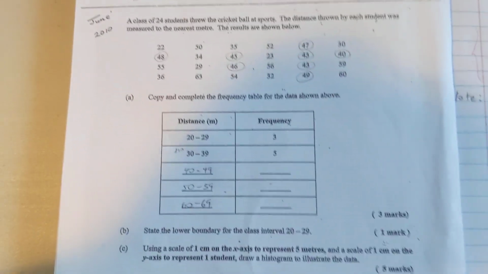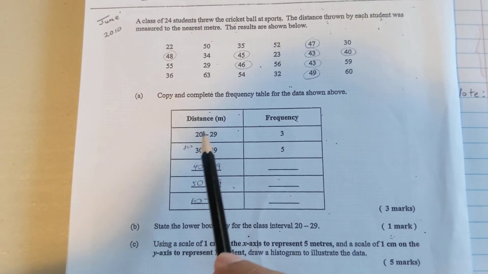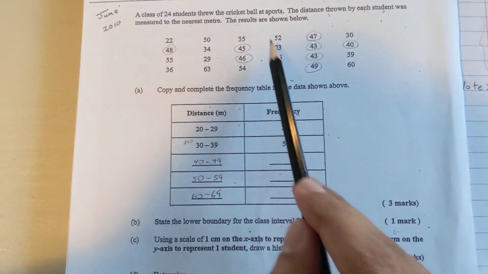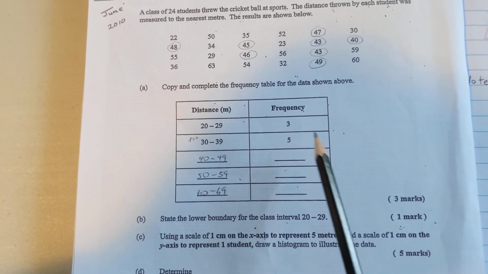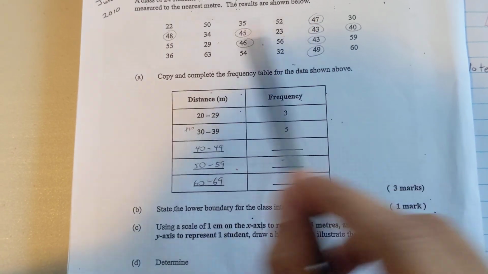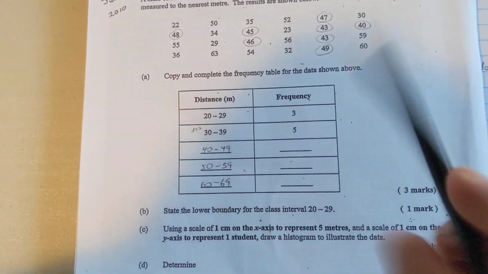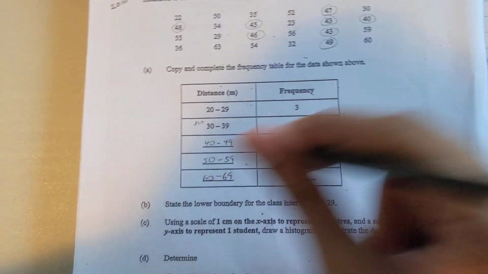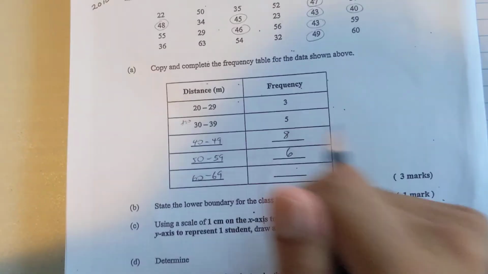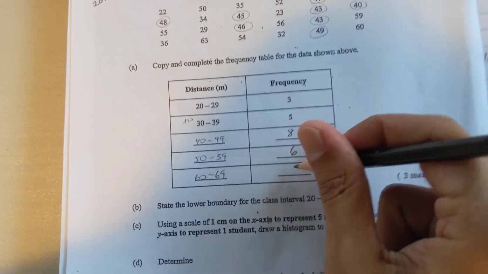And once I fill in the interval, now I can see how much is in that interval. So 20 to 29, the numbers that fall in between there: 22, 23, 29, that's how they get 3. And so on. 40 to 49, a circle for 40 to 49: 1, 2, 3, 4, 5, 6, 7, 8. So I'll get 1 mark for that row there. 50 to 59, you can check it yourself: 6. 60 to 69, 2.